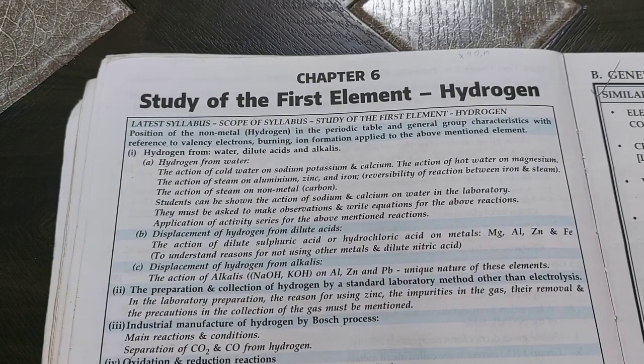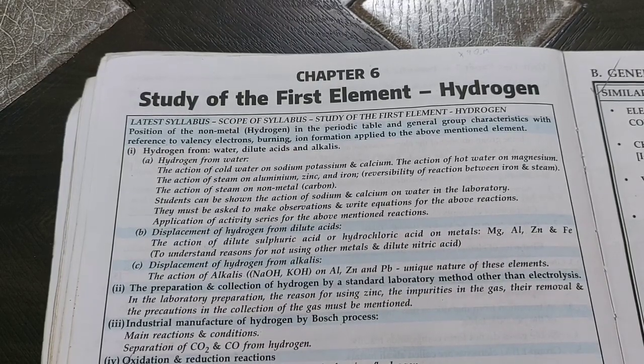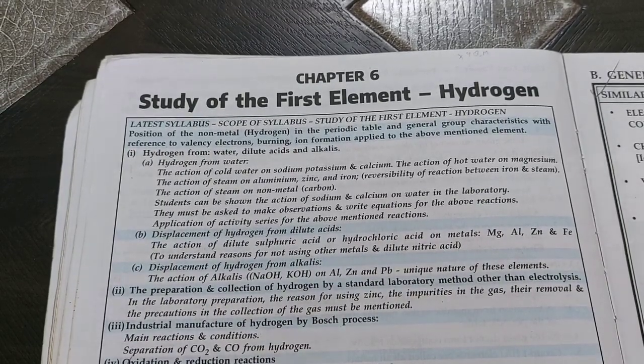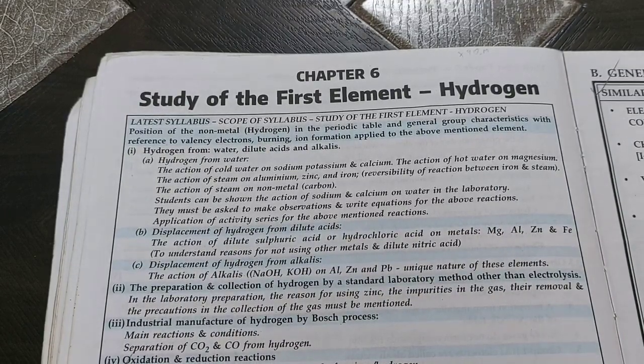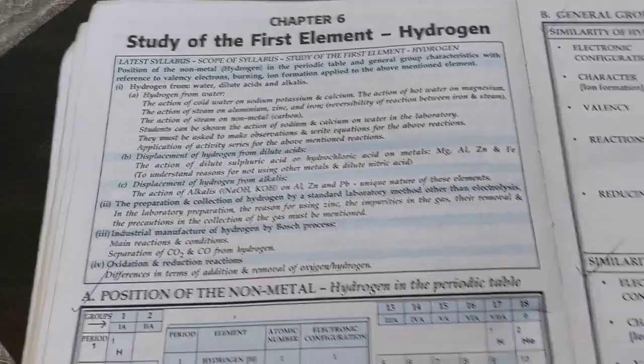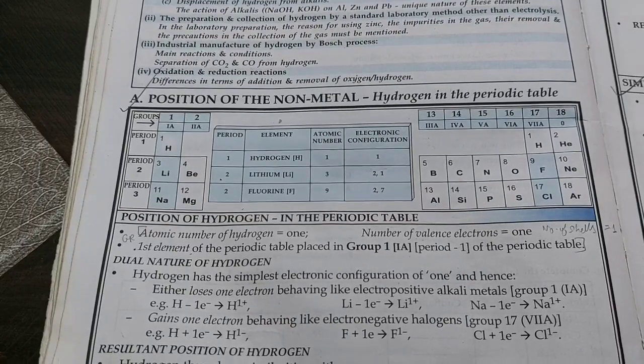Let's study 9th standard ICSE Chemistry Chapter 6, Hydrogen, the first element in the periodic table, the lightest element, and probably the first element which was ever created after the Big Bang. It's a very simple atom. It consists of just one proton and one electron.